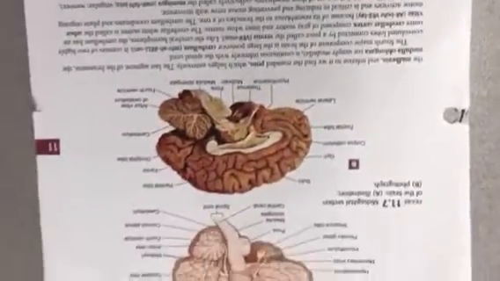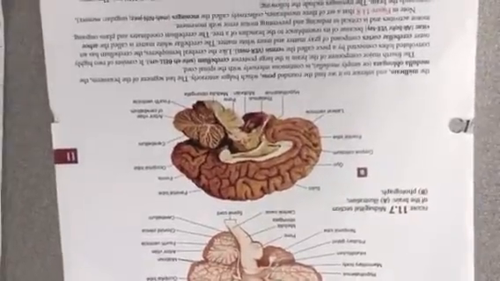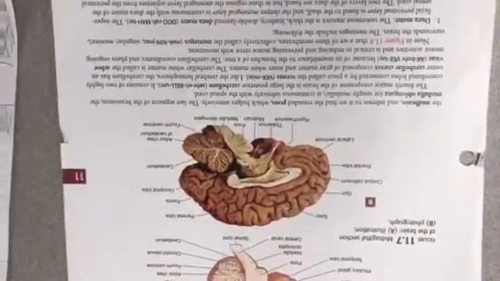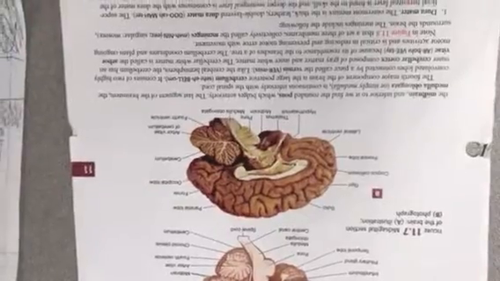The thalamus is a large mass of gray matter in the dorsal part of the brain. It relays motor and sensory signals to the cerebral cortex.